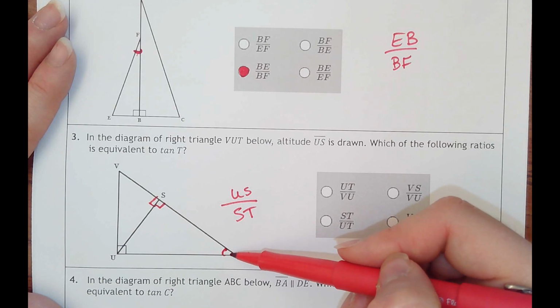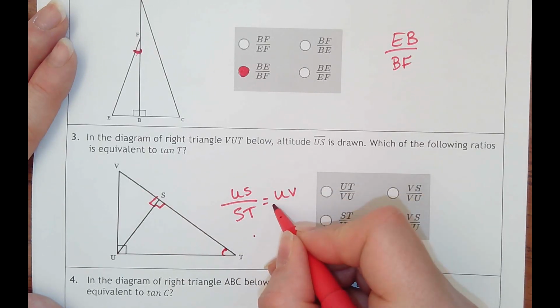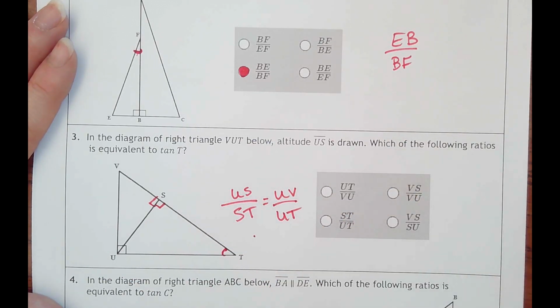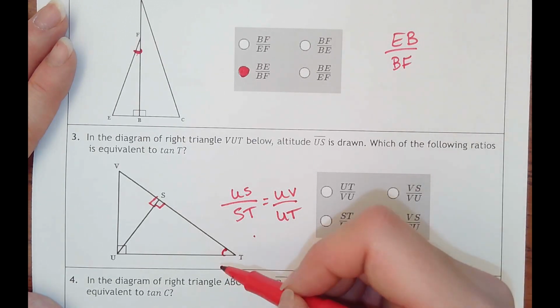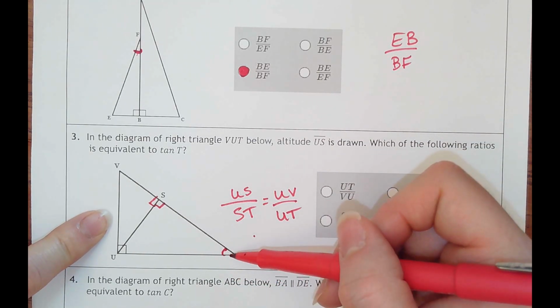Okay, we could try the whole triangle. From here, we would have its opposite leg, UV, over adjacent, UT. Is that an option? No. So then I have to figure out in the little baby triangle, which angle should I look from that's the same as looking from T?